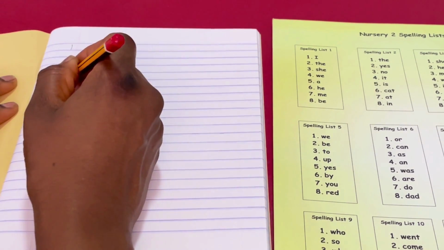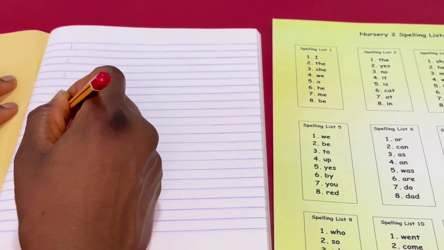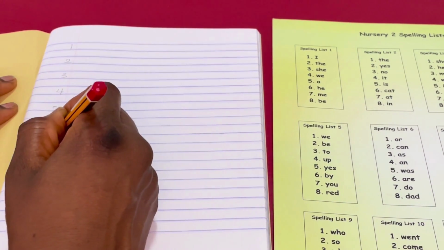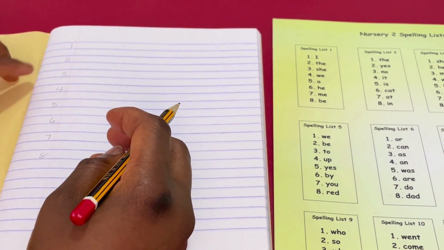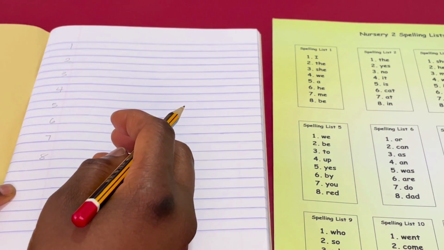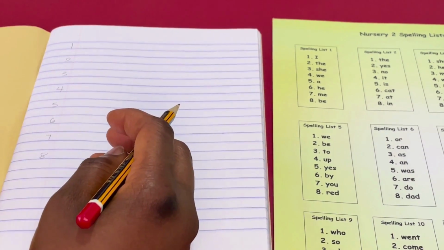which means children at this age should be able to write their numbers independently. If you have children that are still struggling with that, then they have no business doing this spelling list at this age. Even if they're in the right class, if they're not able to write these numbers out independently, then you need to give them time to get to this stage before you introduce the spelling list to them.